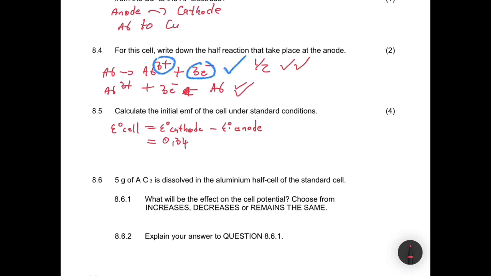0.34. Another mistake people make, we have copper, right? Copper giving us copper 2 plus 2 electrons. On the data sheet, there's another copper that gives you copper plus 1 electron, and then it has a different value, and most of the time people will pick the wrong copper, right?